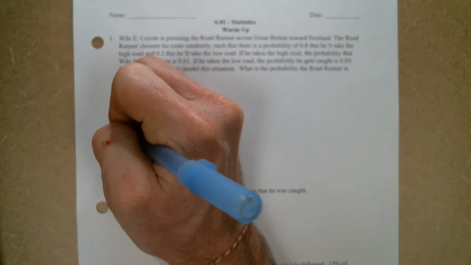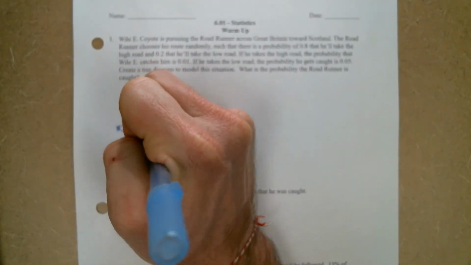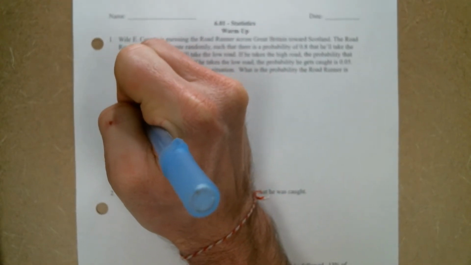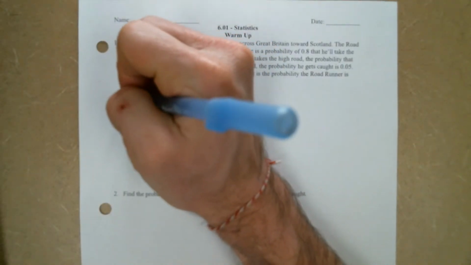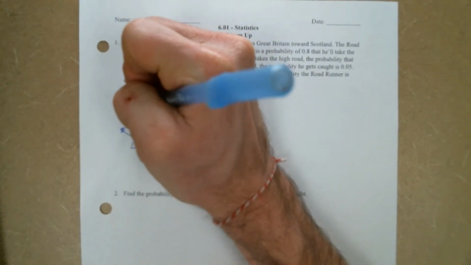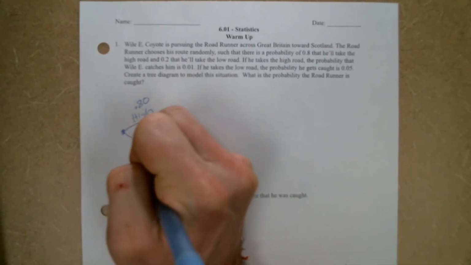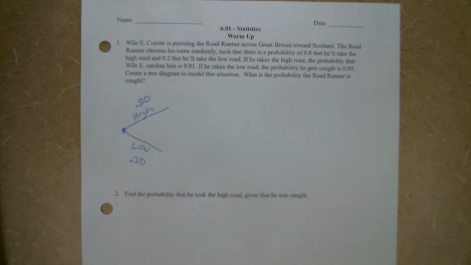Okay, so the first choice that we have is high road versus low road. And it tells us that there's an 80% chance that he's taking the high road, which means there's a 20% chance he's taking the low road.